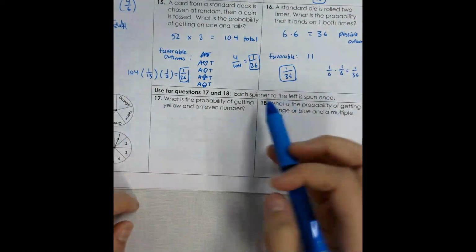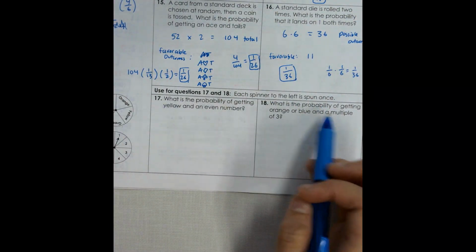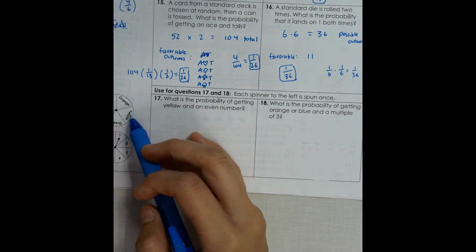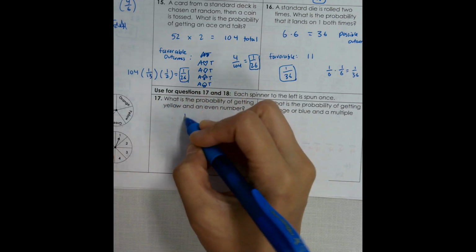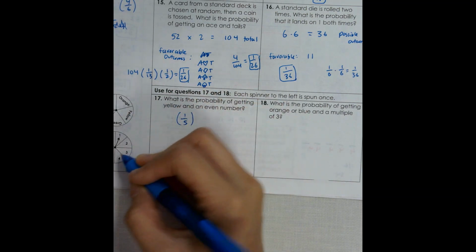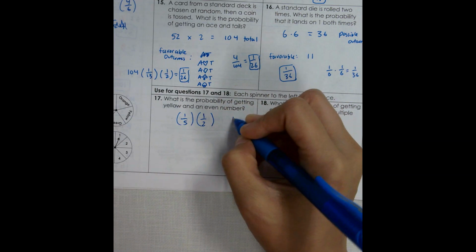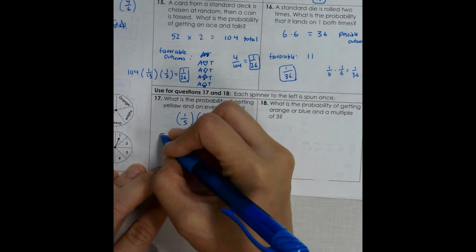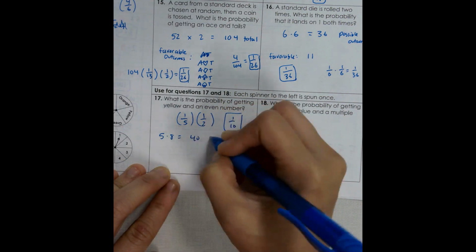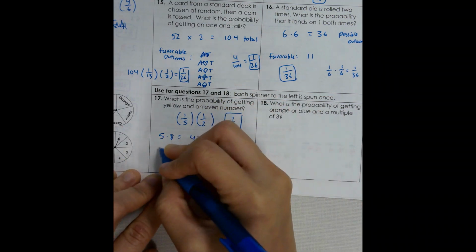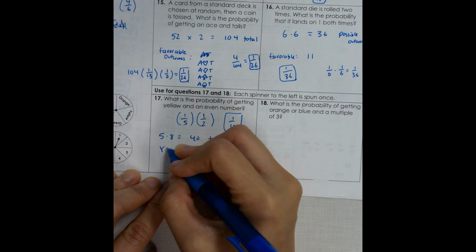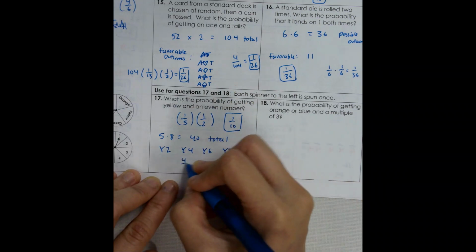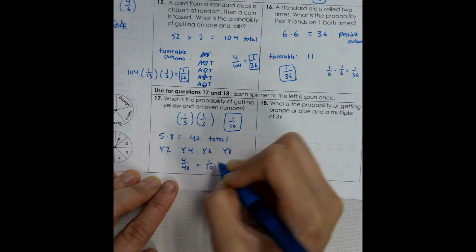Okay, use the spinner. Each spinner is spun once. What is the probability of getting yellow and then an even number? So the probability of getting yellow is 1/5. Even number is 1/2. So it's 1/10. Another way to do it is, okay, we have 5 times 8 equals 40 total. And then the favorable would be yellow 2, yellow 4, yellow 6, yellow 8. So 4 out of 40 equals 1 out of 10.